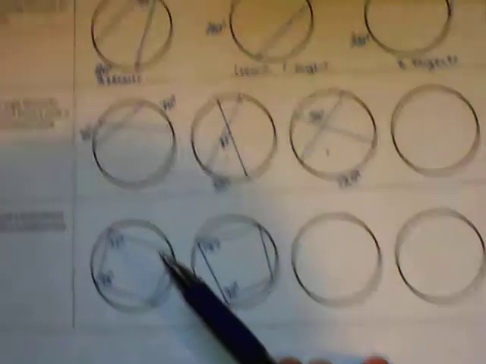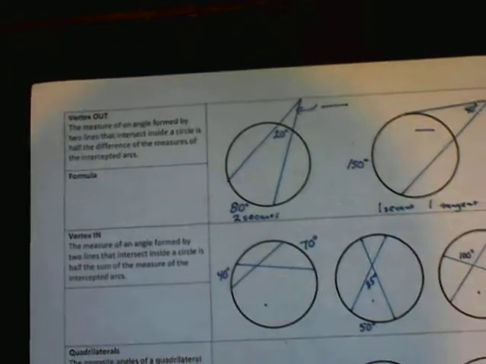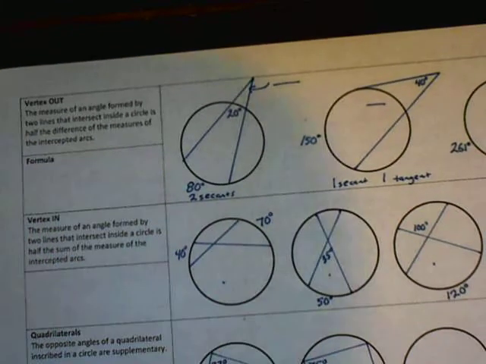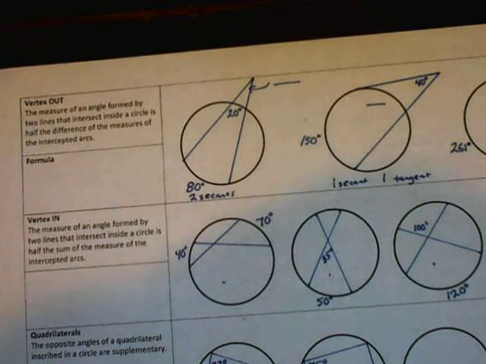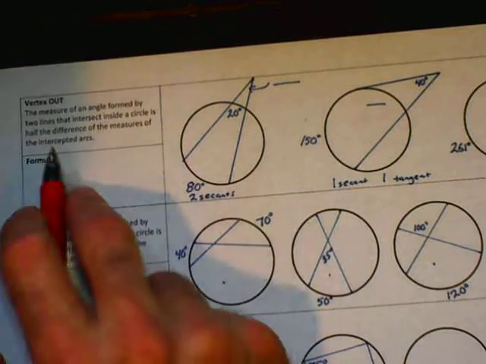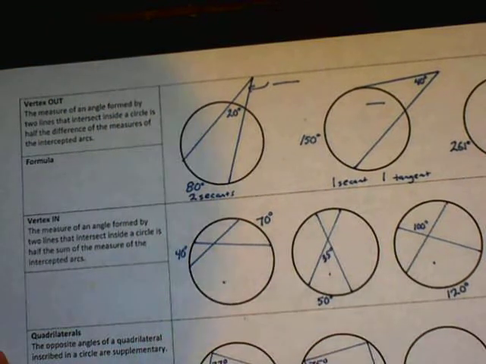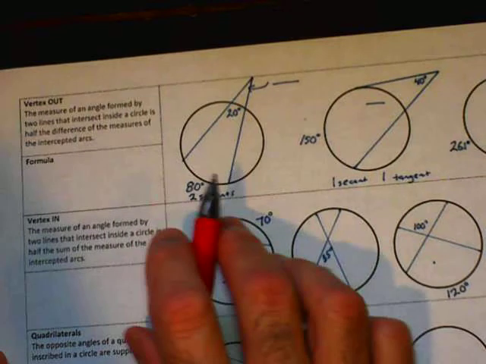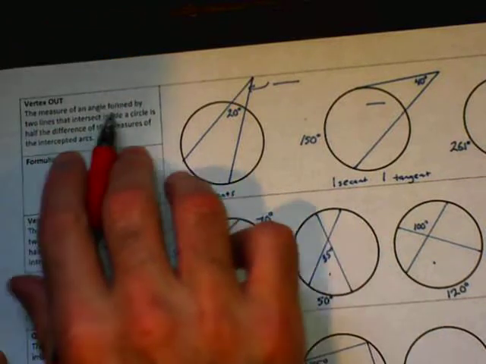Got 2 more situations where here we have vertex outside. The measure of the angle formed by the 2 lines of the intersected inscribed circle is half the difference of the measures of the intercepted arc. So in this case, we want to make sure they talk about the half again, and we've changed this up a little bit, so I want to make sure that everyone understands the measure of the angle.